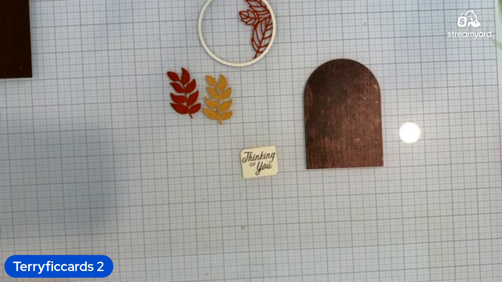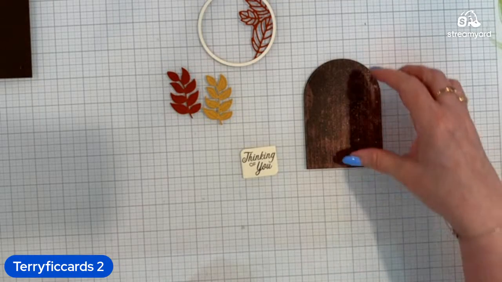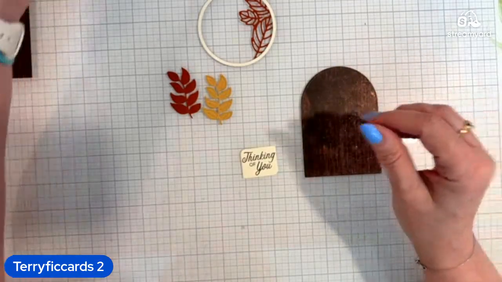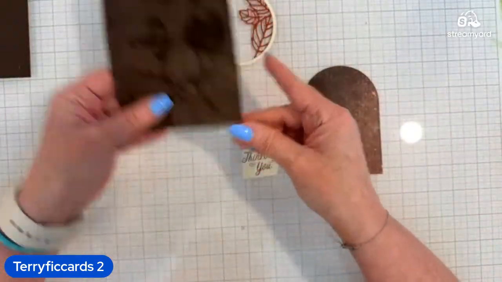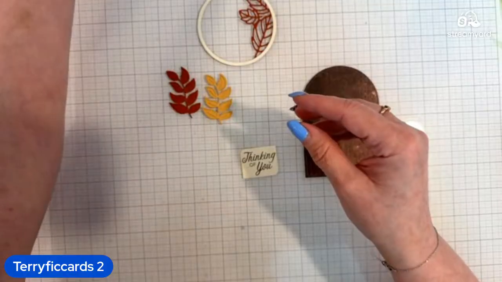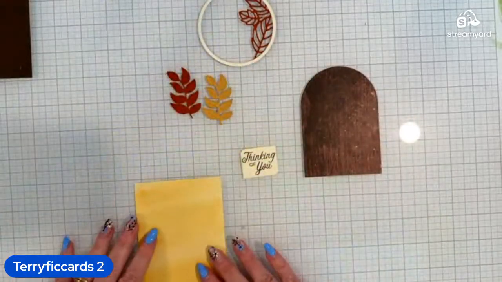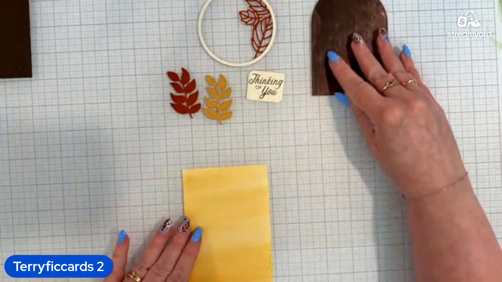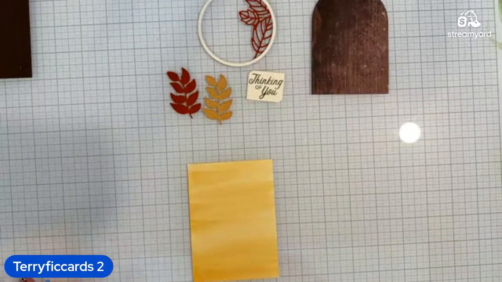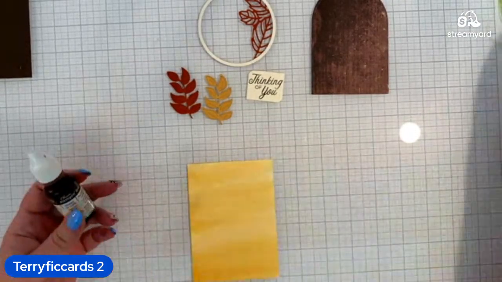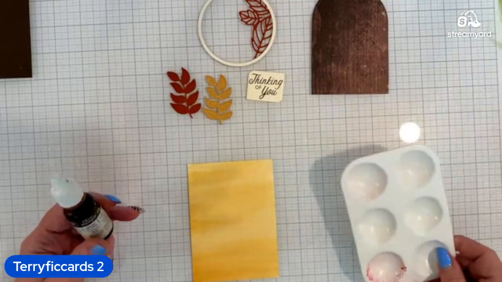Okay. Meow. Let's see. This is still a little bit wet. And this isn't too bad. So let's take this and we're going to grab Early Espresso reinker.